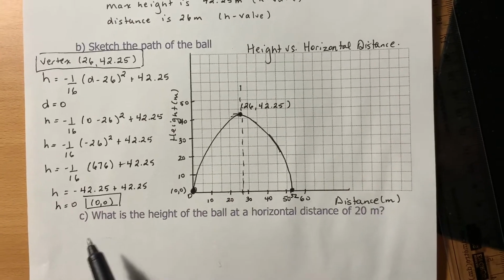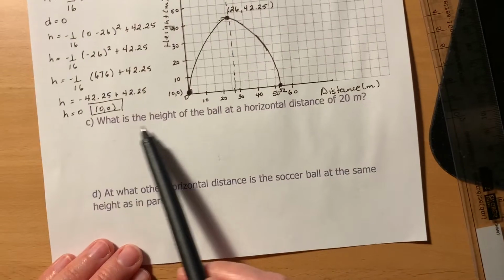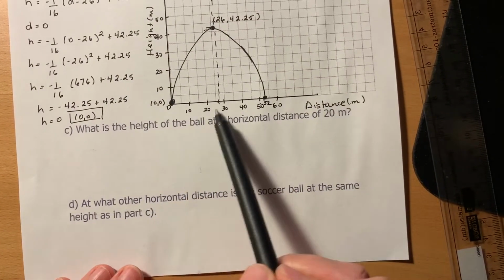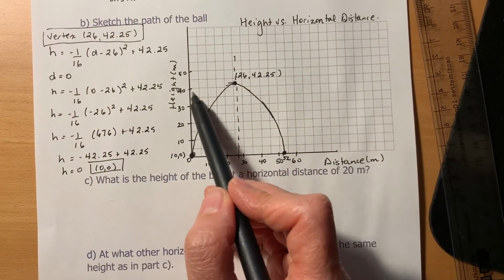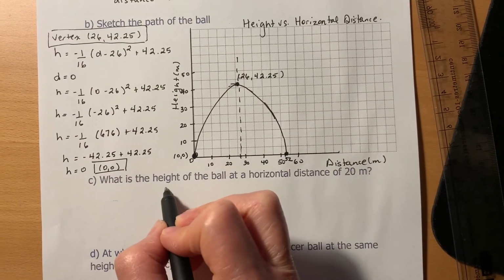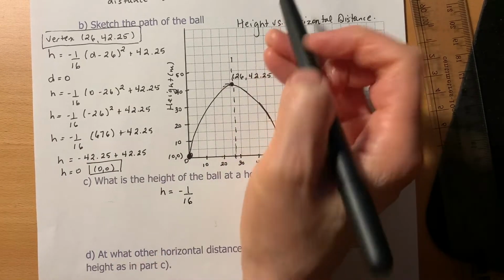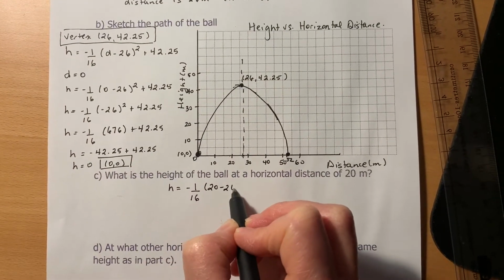Okay, so let's just quickly look at this part here. What is the height of a ball at a horizontal distance of 20? Don't go by your graph. Don't go here and try to estimate it. Okay, it's only as accurate as your graph. What you're going to do is you're going to sub in 20 for your distance here. So 20 here, and then just follow your order of operations.